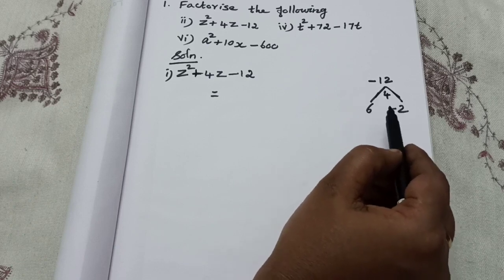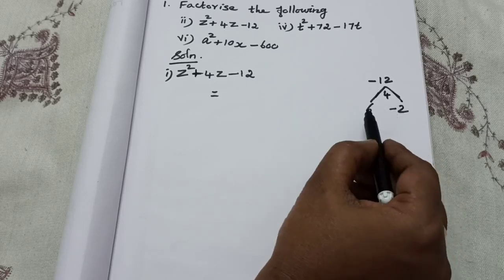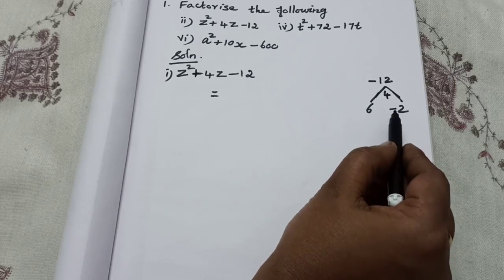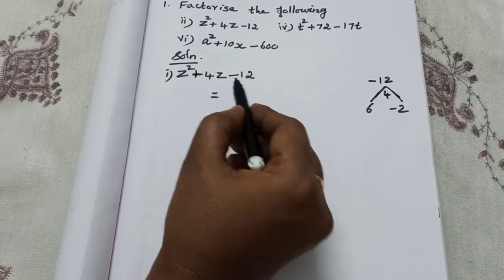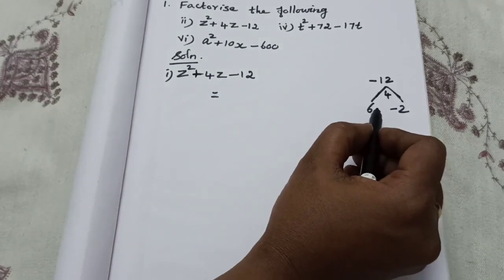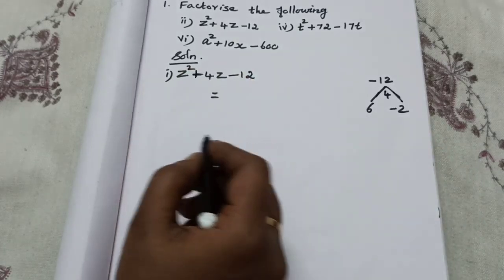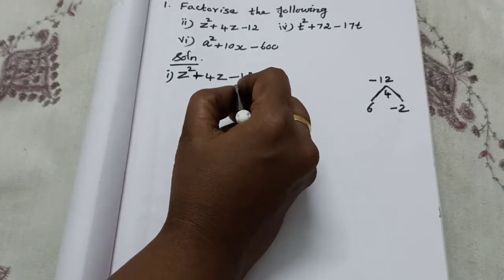So we split the middle term as 6 and minus 2. So we can write 6z and minus z in the middle term. Here it is z, isn't it? 6z, then minus z we can write. Here z square, like that we have to write.